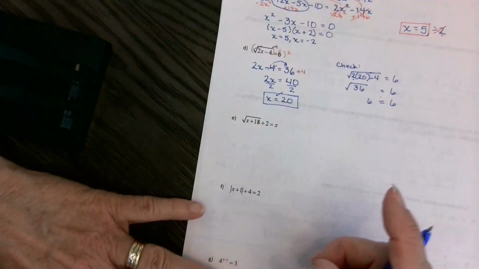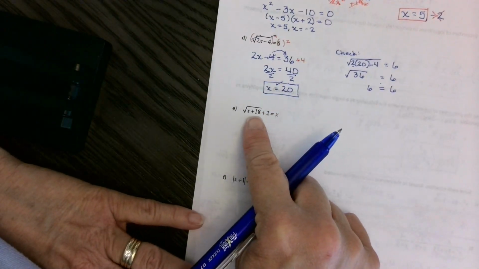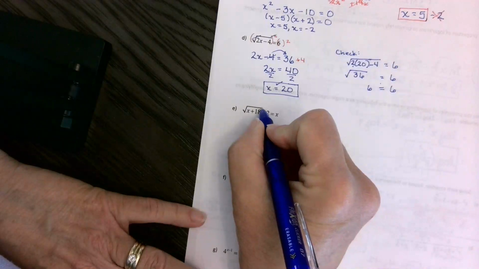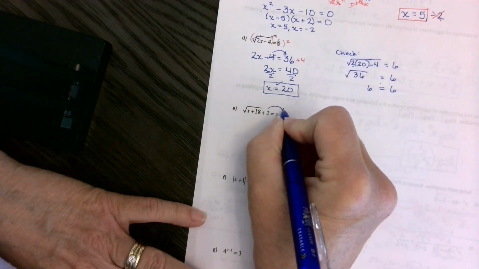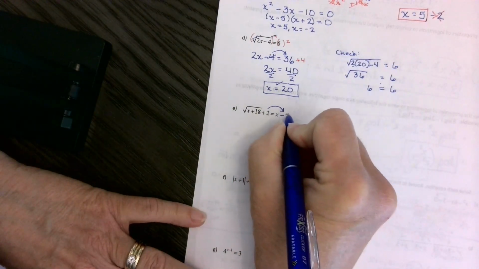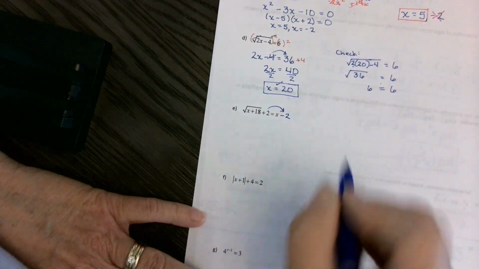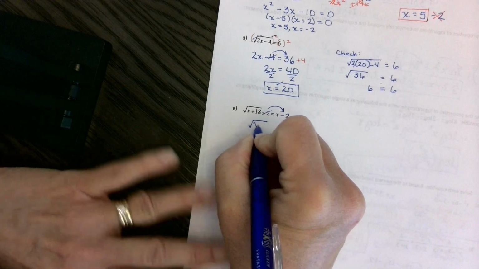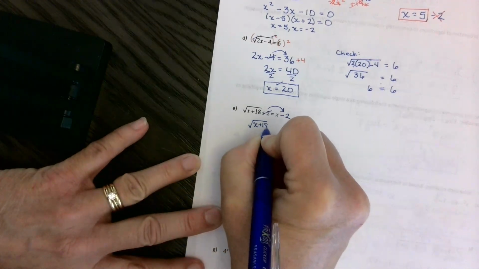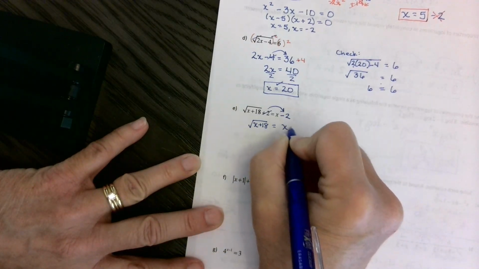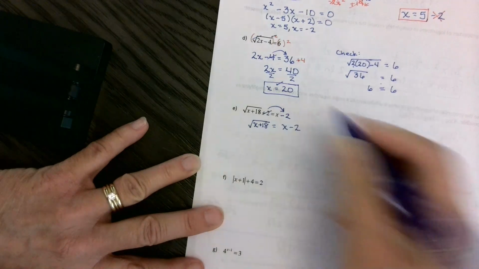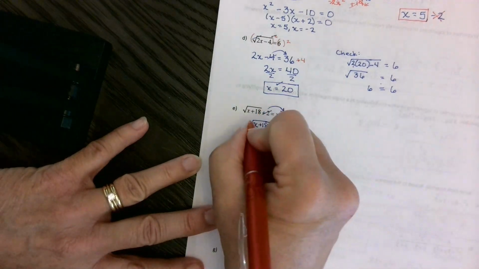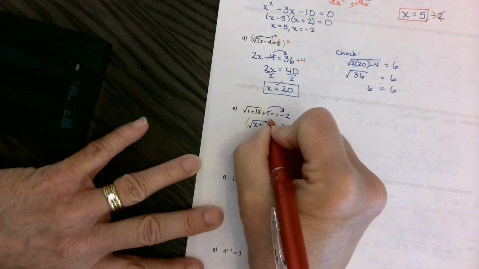Be careful when you have something like this. You can't square anything until you get the radical by itself. You're going to take the 2 to the other side. You're going to do that by subtracting it. So it goes away here. So you have the square root of x plus 18 equals x minus 2. To get rid of a square root, you square it.